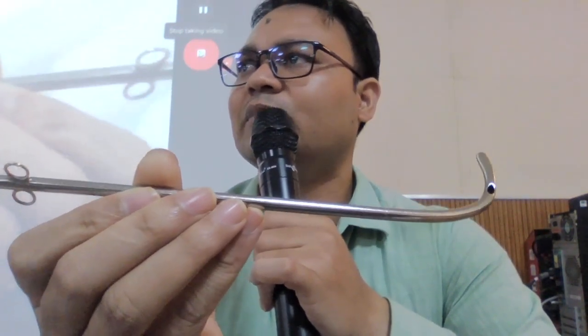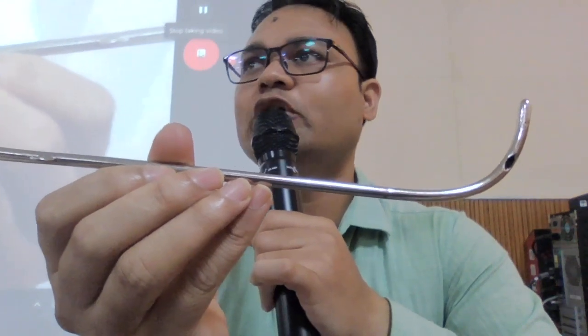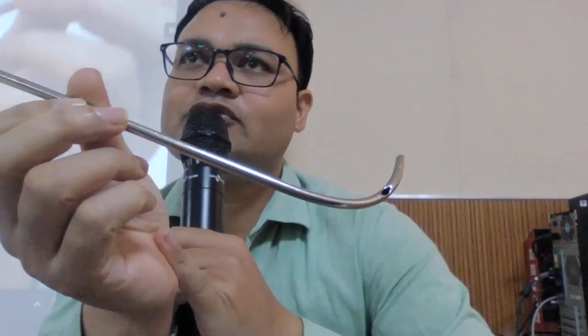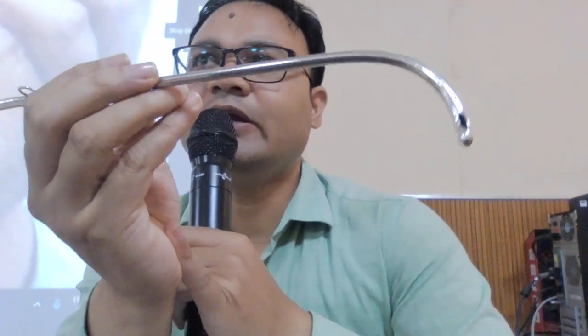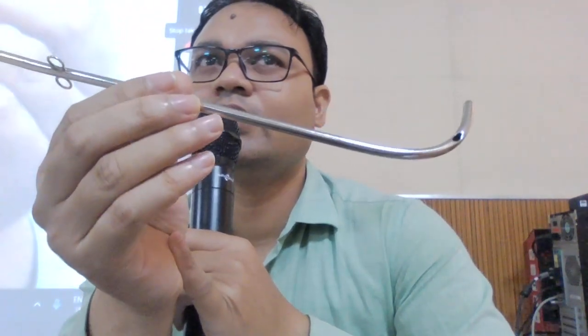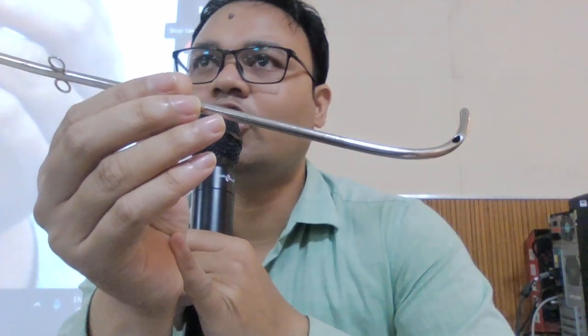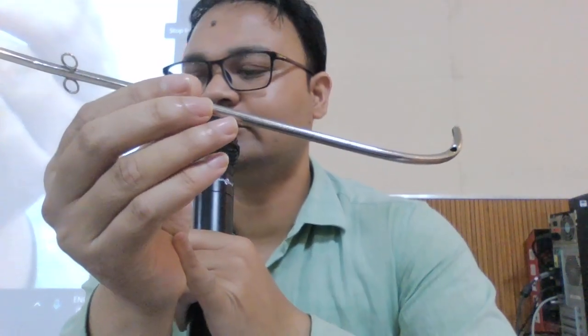With the help of these rings you can suture it to the thigh of the patient. Some used to suture it to the prepuce also, but that will be painful, so we suture it to the thigh of the patient to make it retaining. If you want to keep it for a long time, then this can be used. That is the only use, and it is sterilized by autoclaving.